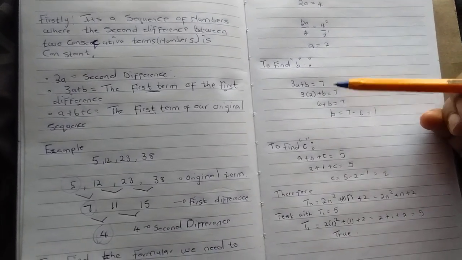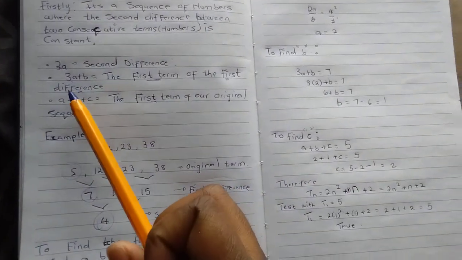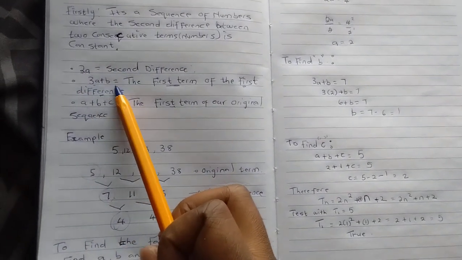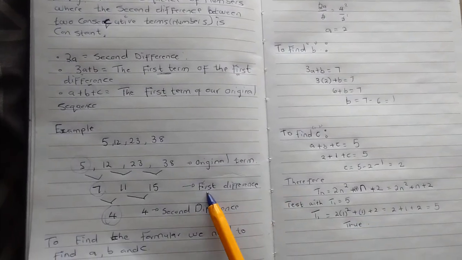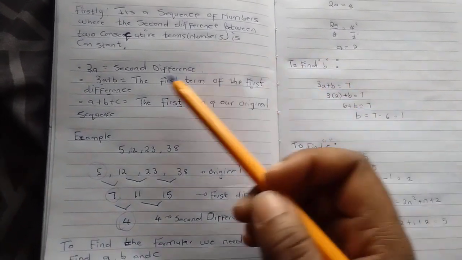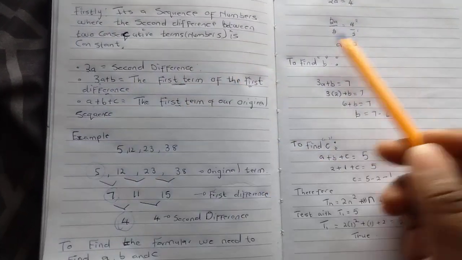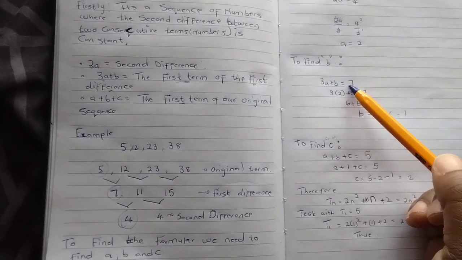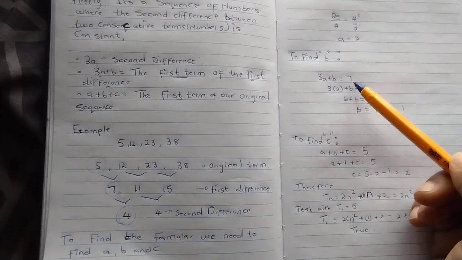So a is equal to 2. To find our b, you come back here, 3a plus b is equal to the first term of the first difference, which is 7.